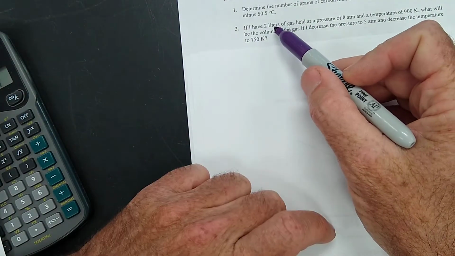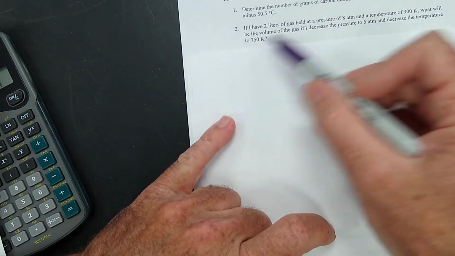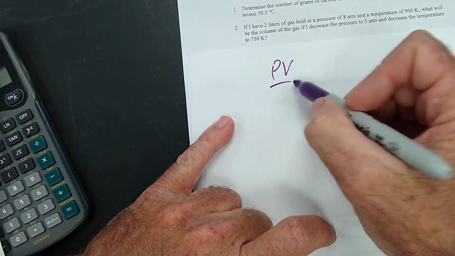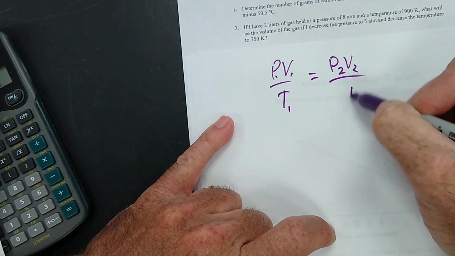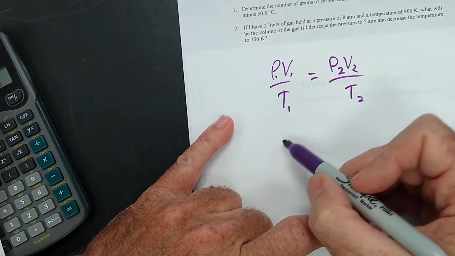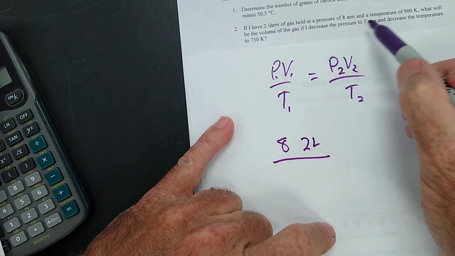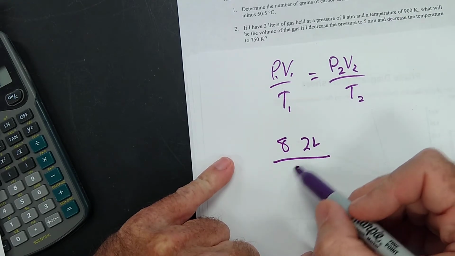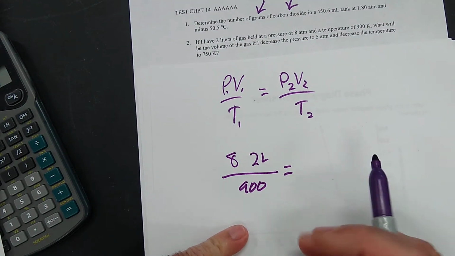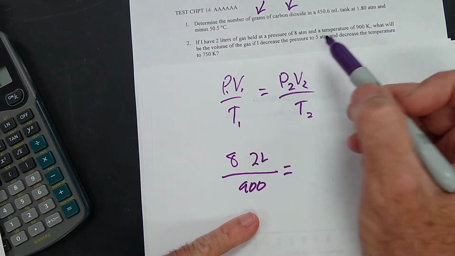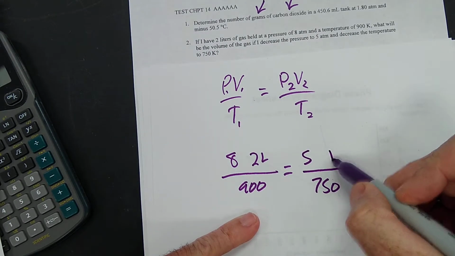If you notice, it gives you volume, pressure, temperature, and then again it gives you temperature and pressure. So we know that this is going to be the combined gas law, right? There's only really two formulas on this test. 2 liters is our first volume of a gas at 8 atmospheres of pressure. And the temperature is 900 Kelvin. That's good, that's in Kelvin. That helps us. And then I decrease the pressure to 5 and decrease the temperature to 750. What's going to happen to our volume?